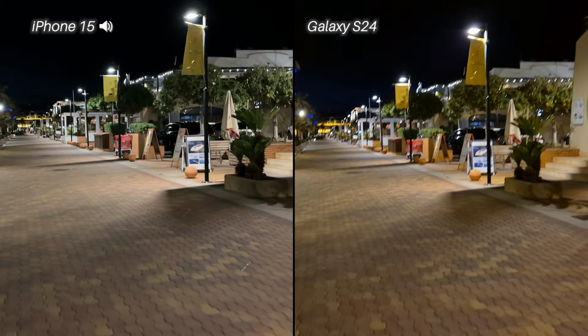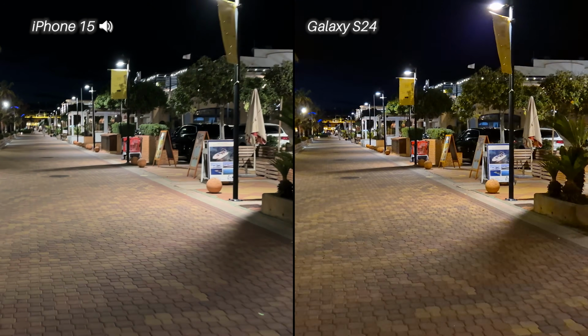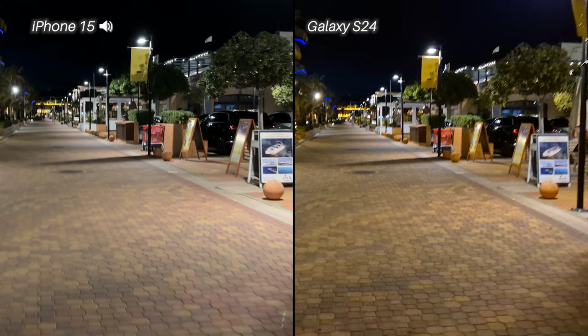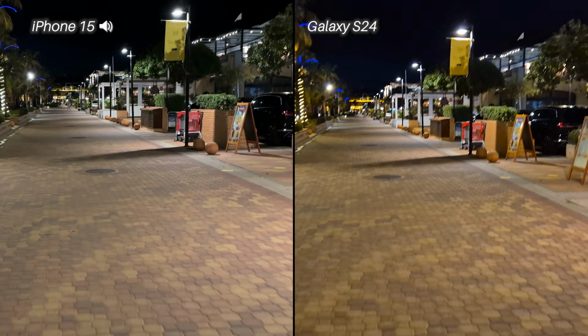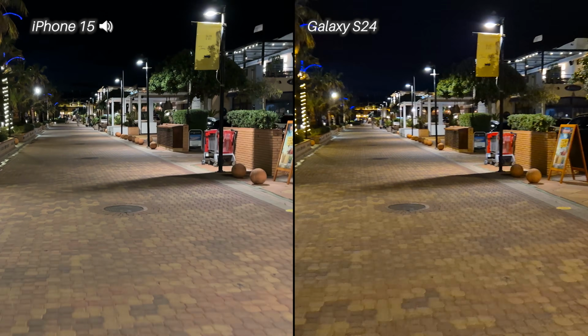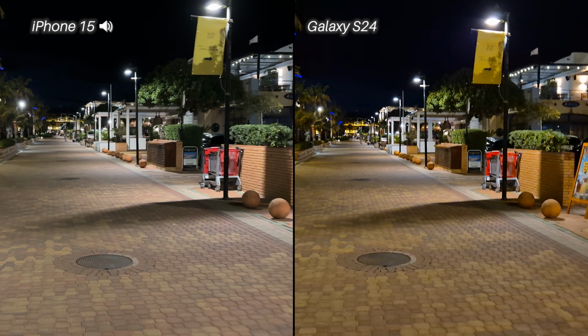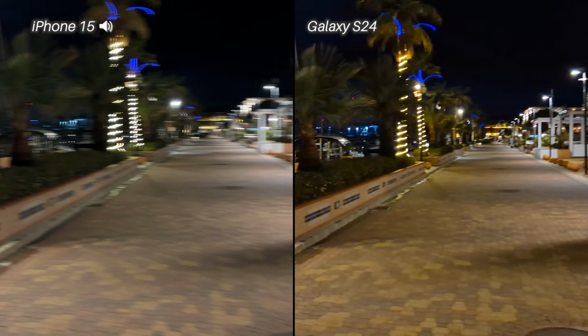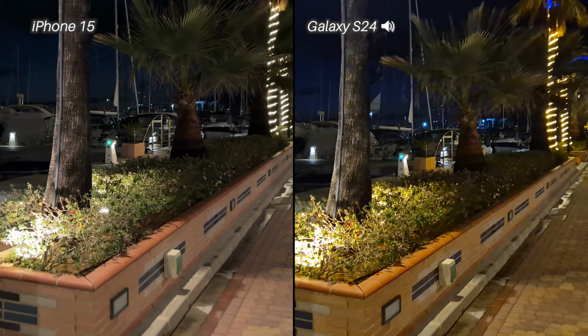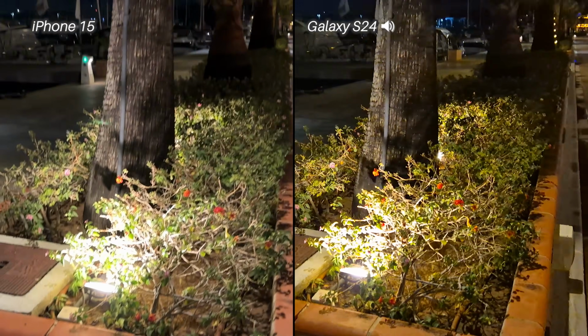Now, low light video, this is 4K, 30 frames per second on both, even though, yes, the S24 can shoot 4K 60 and even 8K 30, the iPhone cannot, so I've got to keep it fair here. And normally in low light, you really do want to use just 30 frames per second. At 60, it probably wouldn't look as good as this does.